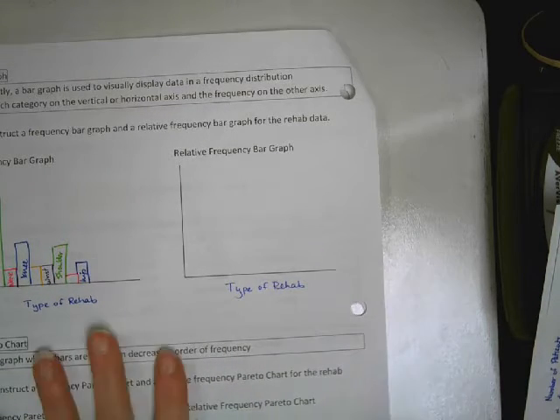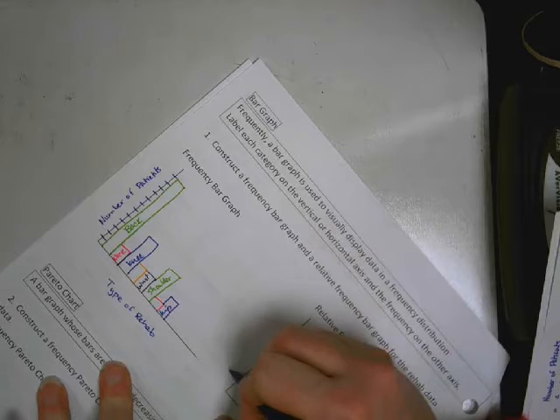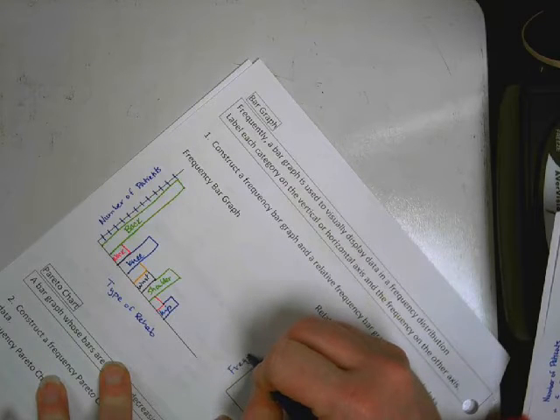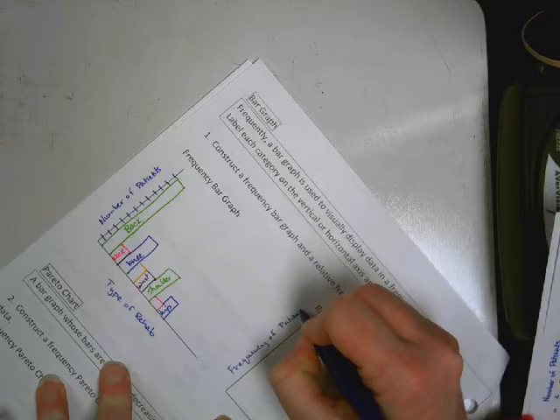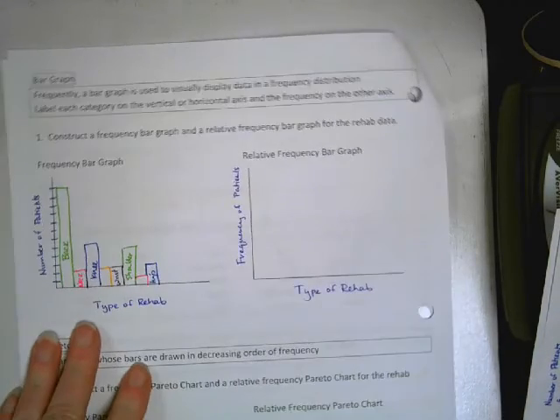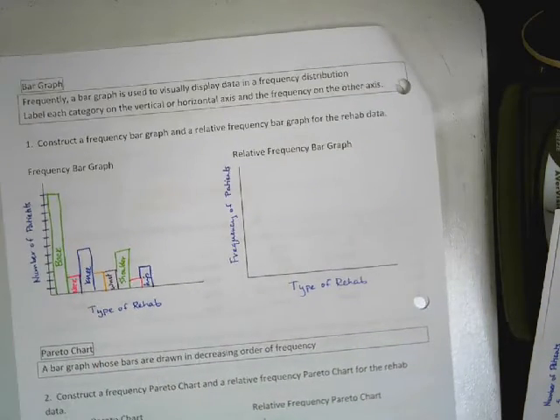But on the y-axis, this is where it gets a little bit crazy. This would be the frequency of the patients, or you could even say the percentage of patients that receive that type of rehab, because relative frequency is a percentage.